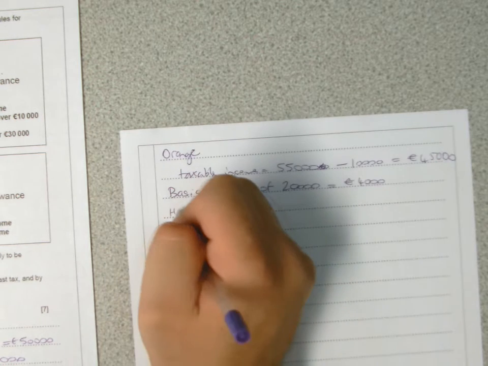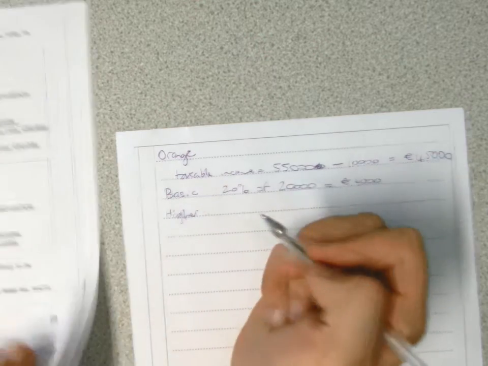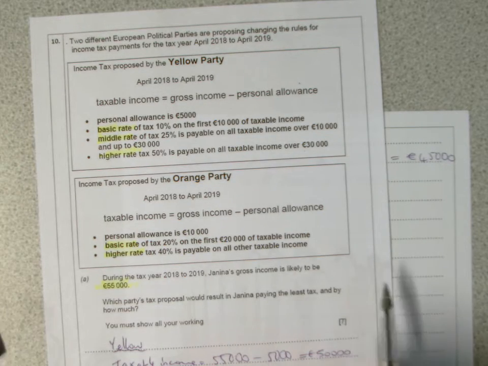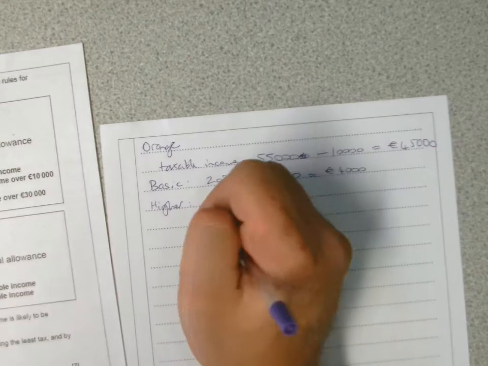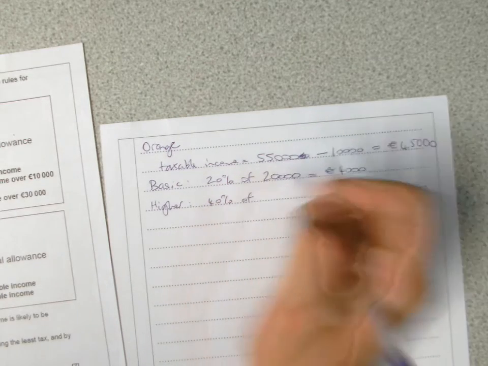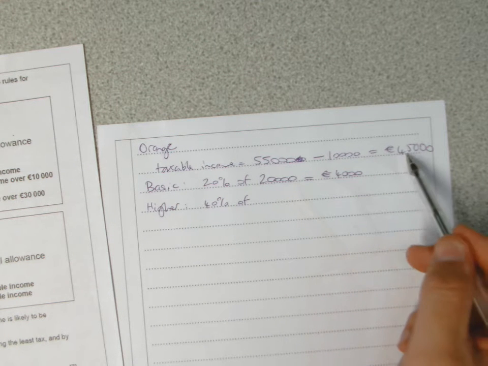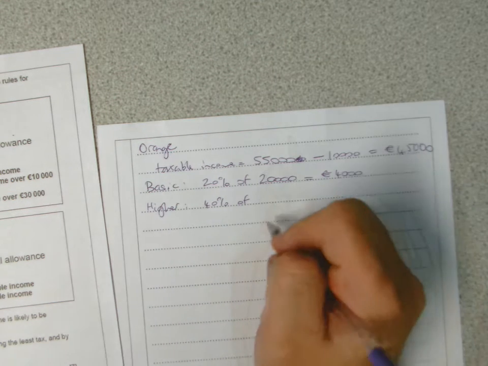And the higher rate, what was the higher rate? The higher rate was 40% on all the other taxable income. We've already taxed 20,000, so there's 25,000 left.